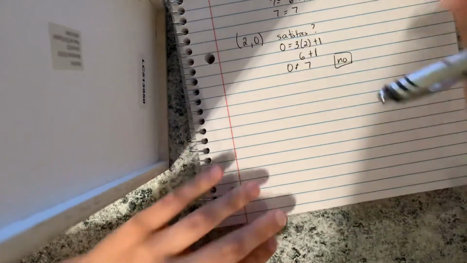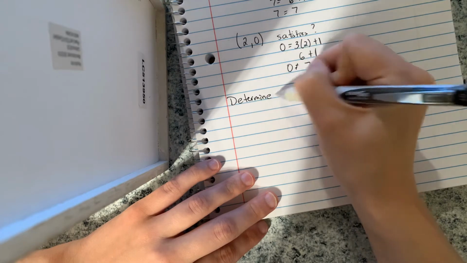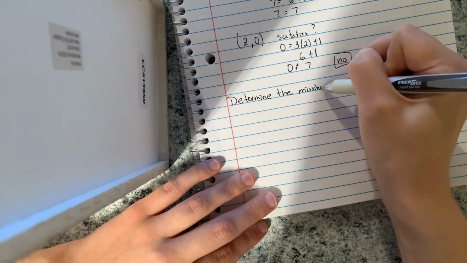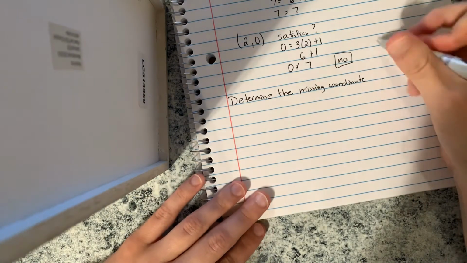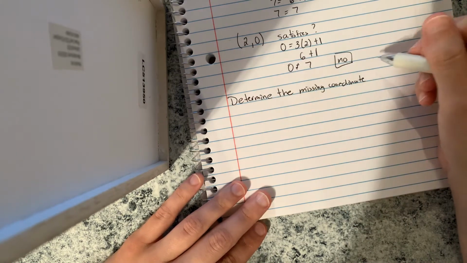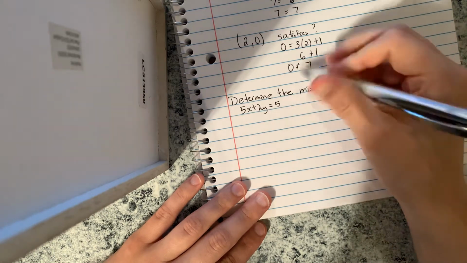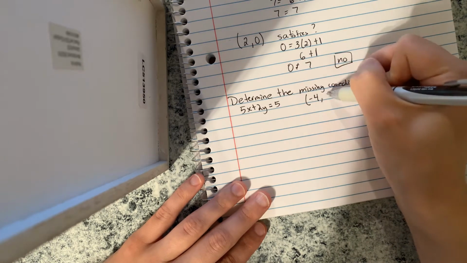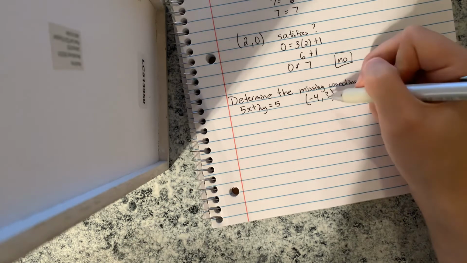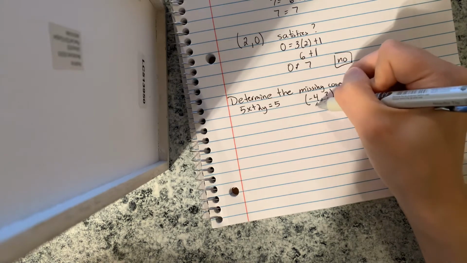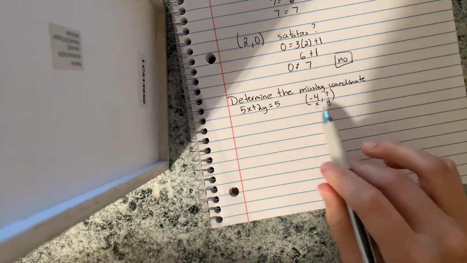You can also determine missing points from this. So let's say we want to determine the missing coordinate for the equation 5x plus 2y equals 5. The missing coordinate would be (-4, ?), and we're missing our y value. One thing you need to remember is that x comes first, y is second. You need to remember that to know which one you're plugging in where.